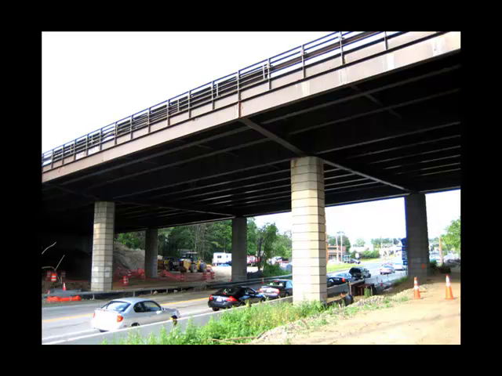The existing structure is 55 years old, and very often a bridge of this sort, if the structural steel is in good shape, the structural steel remains, repairs are made as necessary, and the concrete deck is then removed and replaced. However, in this case, it was determined that the entire structure needed to be replaced, and we're going to go through the steps in that process.